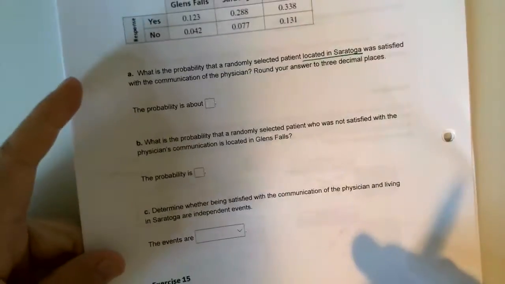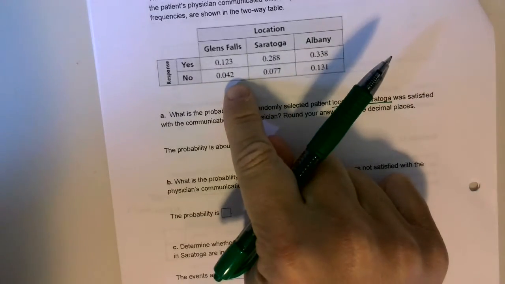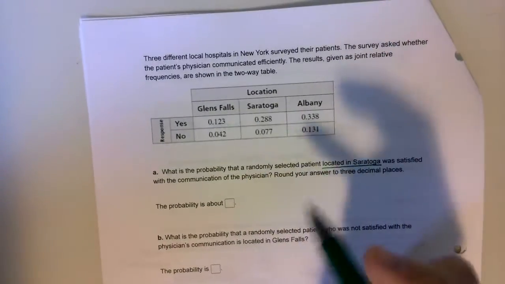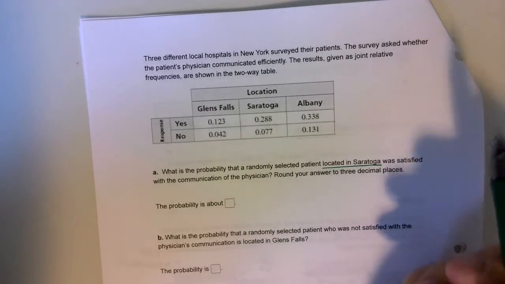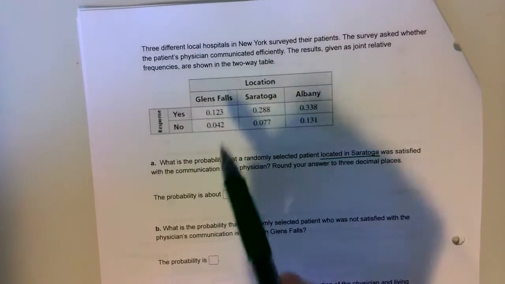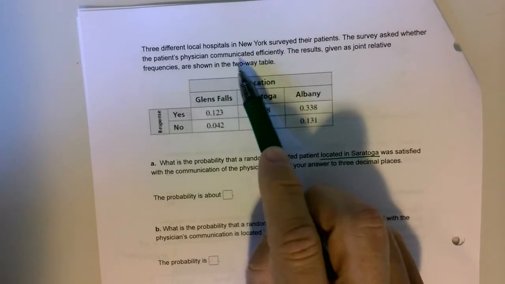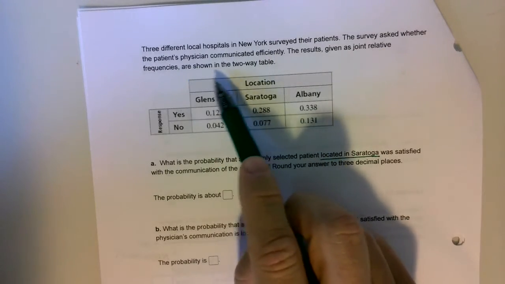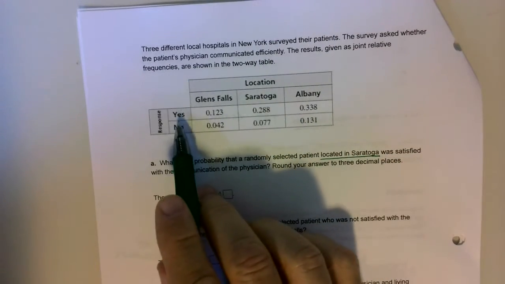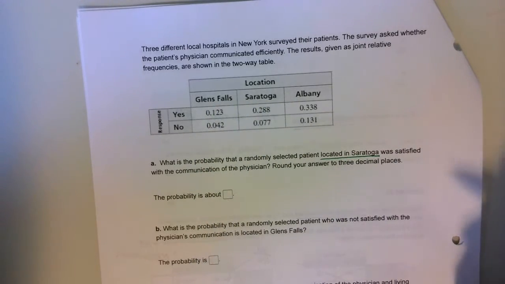It goes to a problem like this, where they're looking at a chart that has conditional relative frequencies already in it. What we're wondering is, what do some of these things mean? So it says 3 different local hospitals in New York surveyed their patients. The survey asked whether the patient's physician communicated efficiently. The results given as joint relative frequencies are shown in the two-way tables. So two-way tables, yes or no, are 3 different categories: Glen Falls, Saratoga, and Albany.